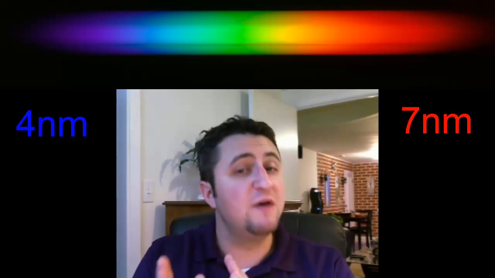So to start with, the redshift and the blueshift is a phenomenon that occurs with light. Over here we have our red light, and over here we have our blue light, and in between we have our Roy G. Biv. Now red light has a wavelength of about 700 nanometers, and blue light has a wavelength of about 400 nanometers. Next, let's take a second to review the Doppler effect.